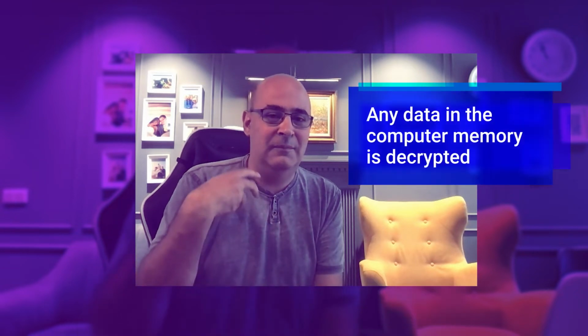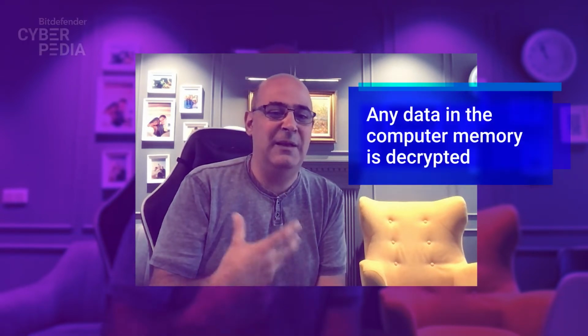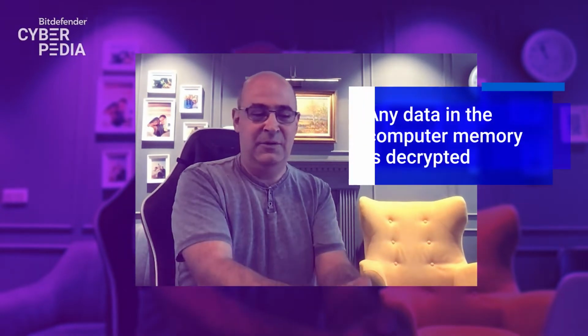One very simple thing to remember for everybody is that any data that's in the computer memory is decrypted. The programs that we use cannot work with encrypted data. So even though it looks encrypted while it's on disk, when it's used by a program, it's decrypted. So everything that's in the computer's memory is decrypted.